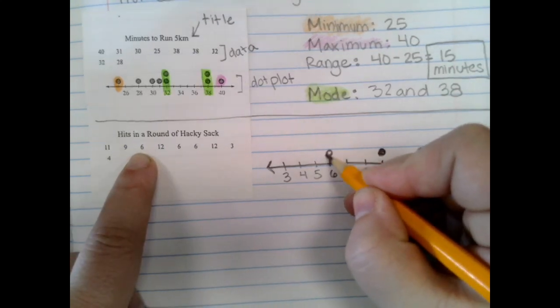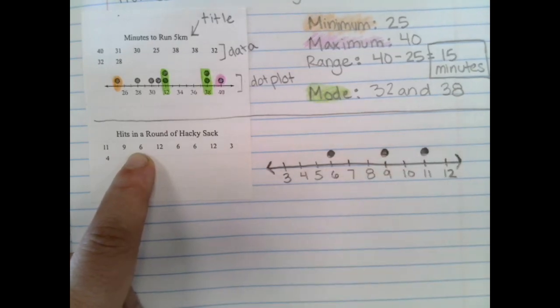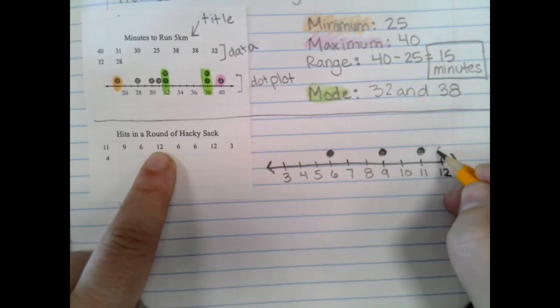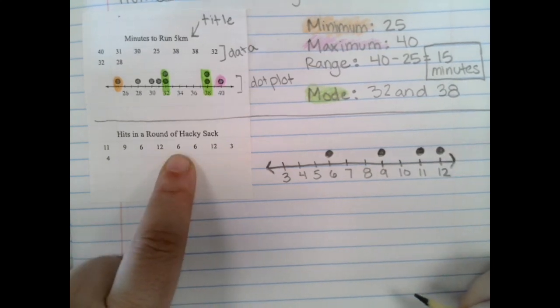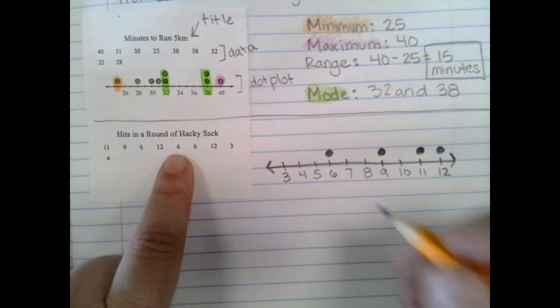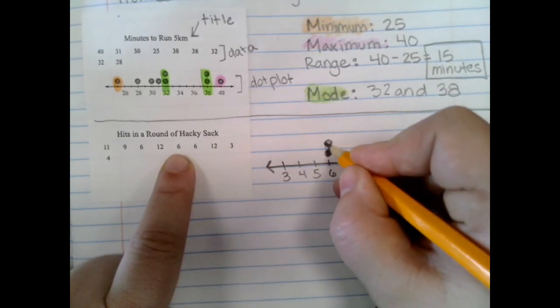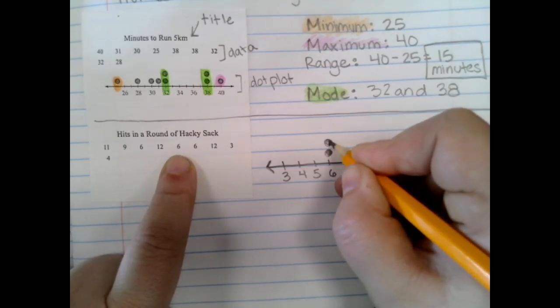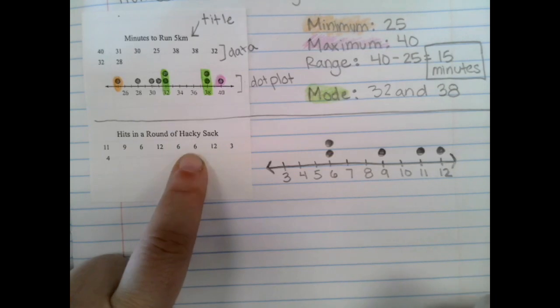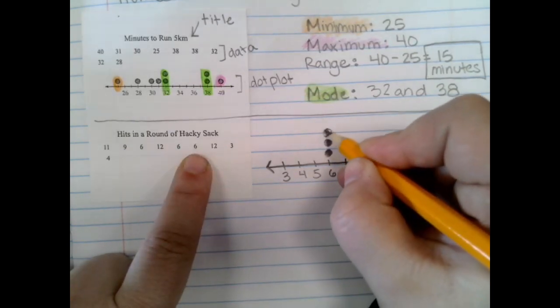I'm just going through our data and plotting those points. 12. We have another 6, so where am I going to put that 6? Yeah, we just stack it. We put it on top. So I have another 6, and yet another 6. There's three 6s.